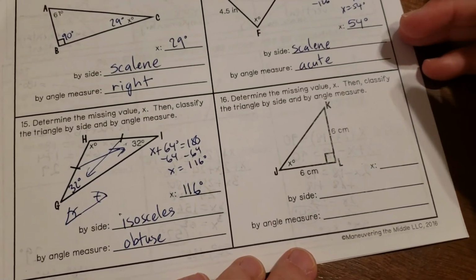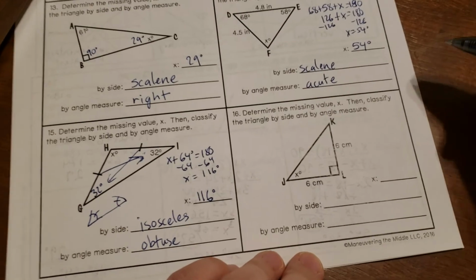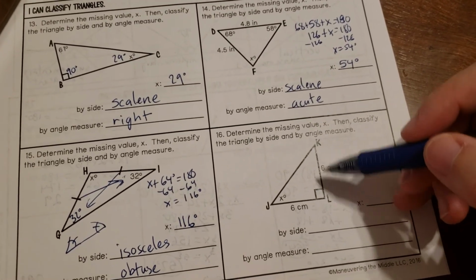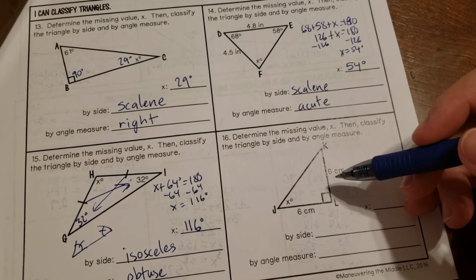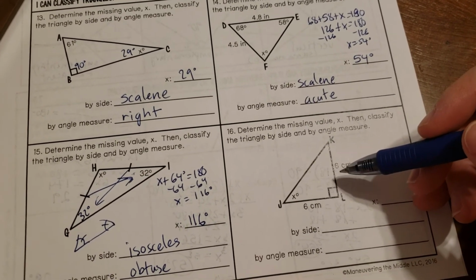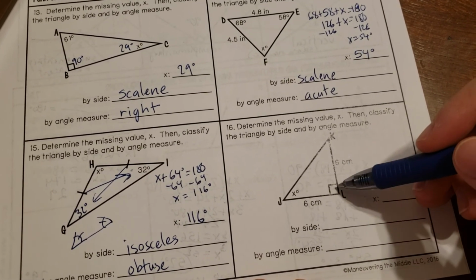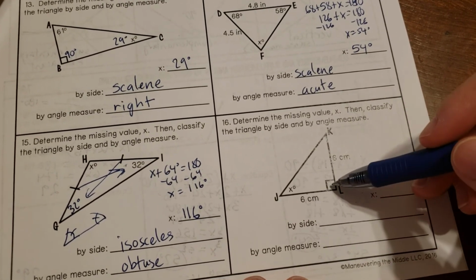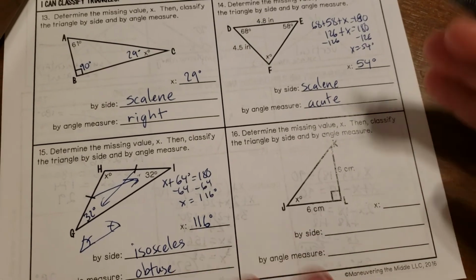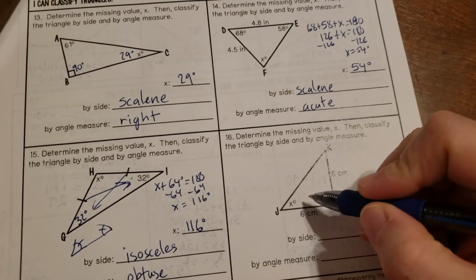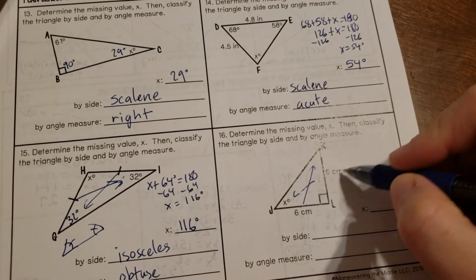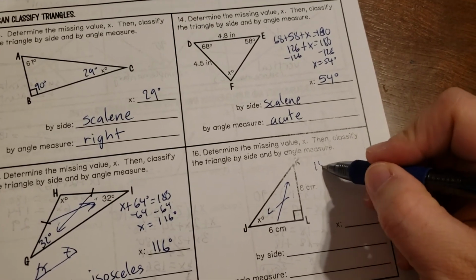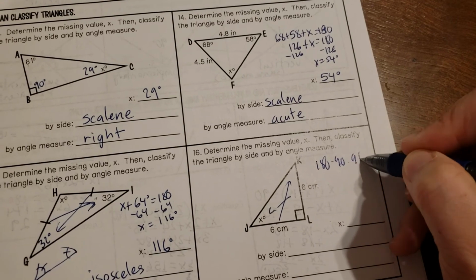So determine the missing value and then classify what kind of triangle we got. All right, this one here, again, we got 6 and 6. I know from lots of experience that if I have two legs that are the same and it's got a right angle here, that means that you got a 45, 45, 90 triangle. But let's say we don't know. So these guys, again, go together. So if these are the same, then these are the same. And this is 90. So 180 minus 90 is 90.